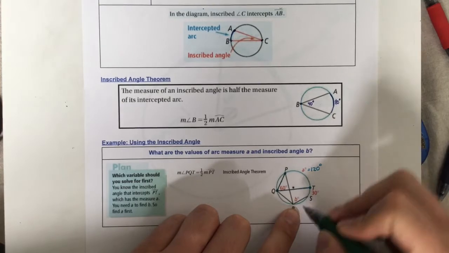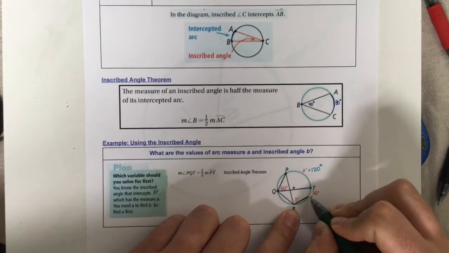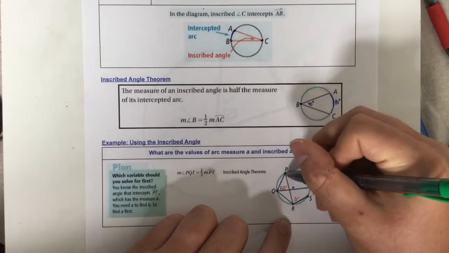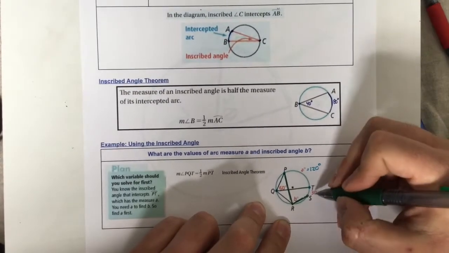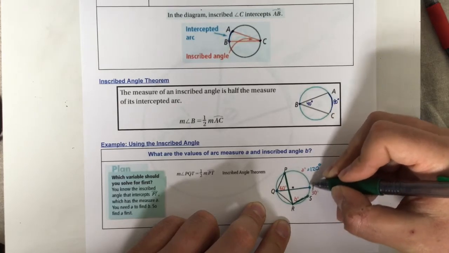Now, looking at this inscribed angle, B, that's where we connect from S to R to P. I know it's a little challenging to see, but from S all the way to P, that's our arc measure.